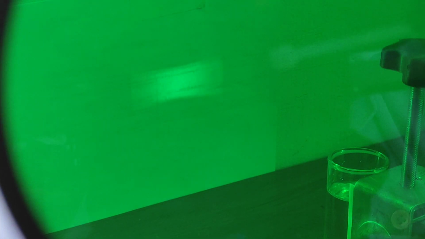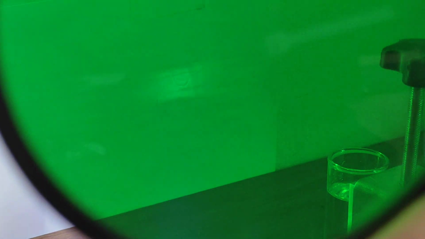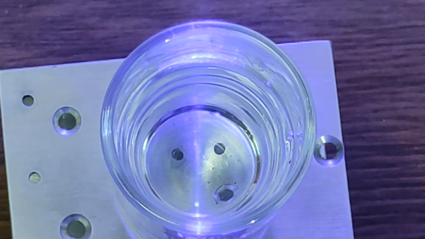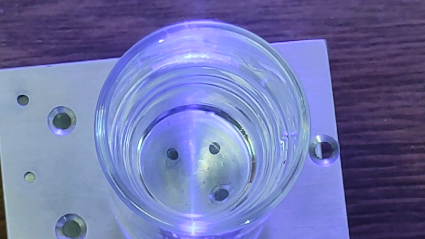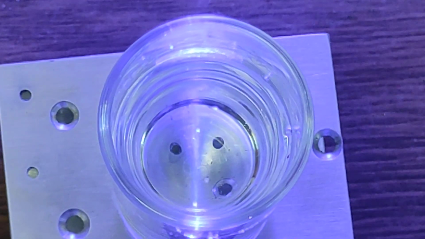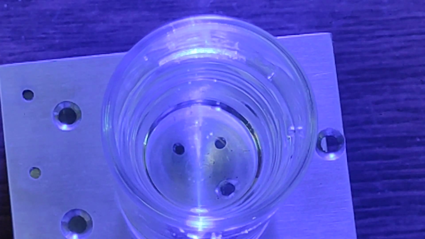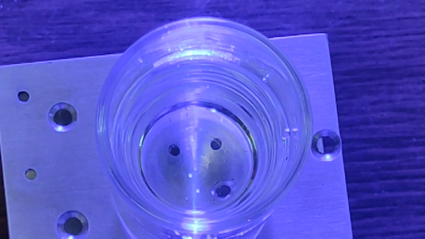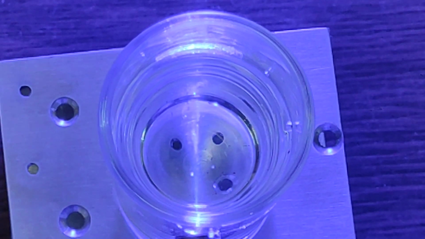We still see that there are some particles inside. You can definitely see them, and you can also see them outside. Let me show you. Okay, here is outside, so that you can see something in there. I can turn on higher power. So you see a lot of things are inside that glass of vodka.